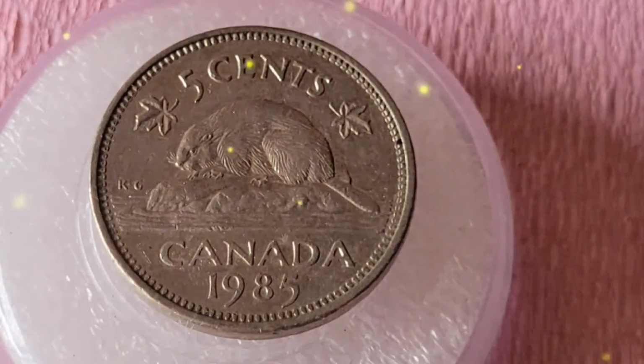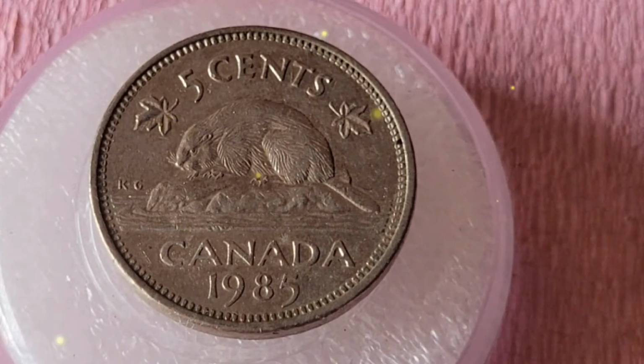Significant auctions featuring 1985 nickels. Highlights from major coin auctions. Record-setting sales and what makes those coins valuable.